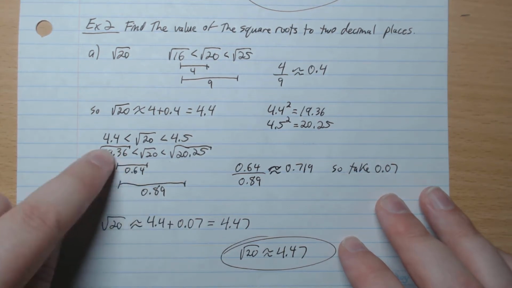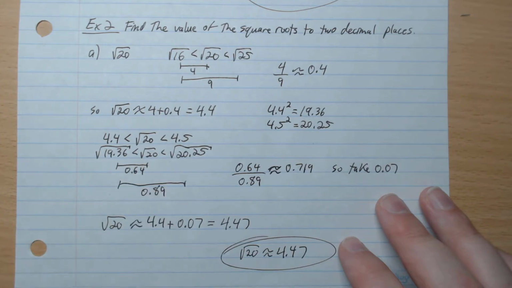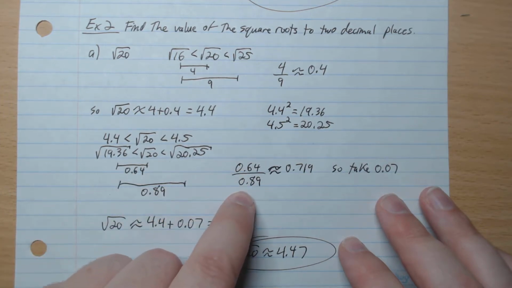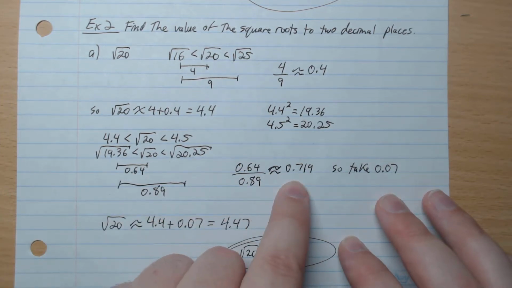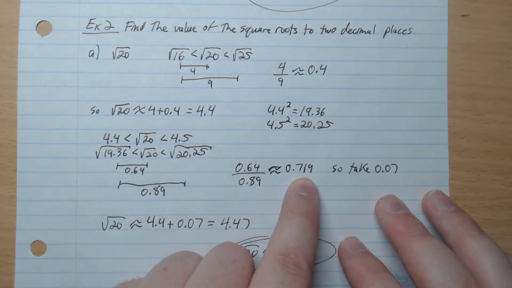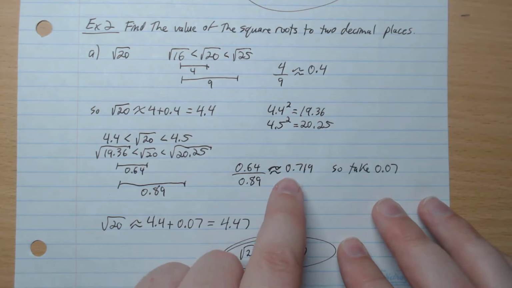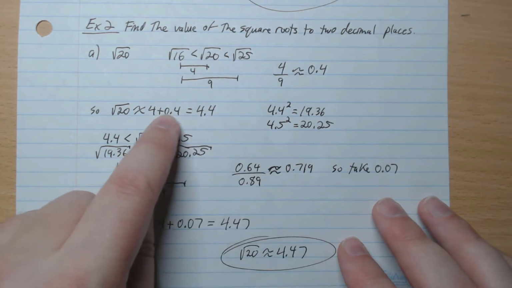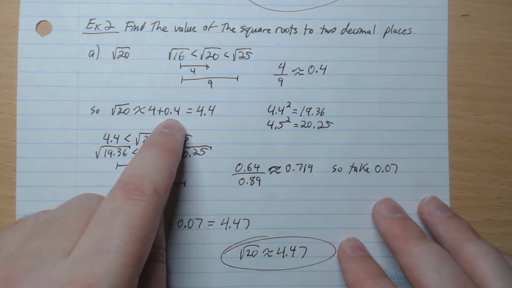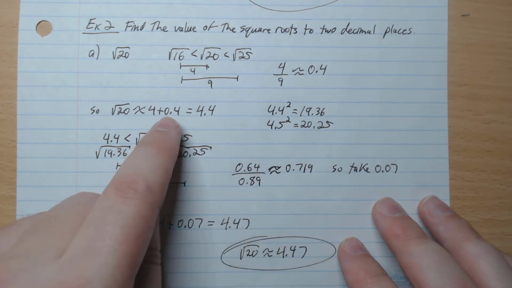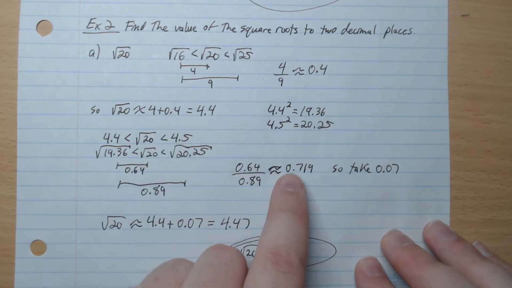And this is our new ratio we're going to look at. So it's a little more specific. So 0.64 and 0.89, that ratio is approximately 0.719. So we're interested in 0.7. Now we're not going to take 0.7 because we already did the decimal to the tenths. This decimal is for the hundredths. So we're going to add a 0 here.